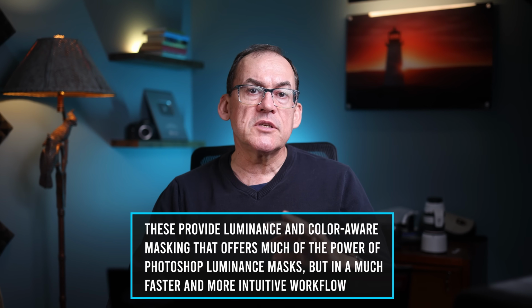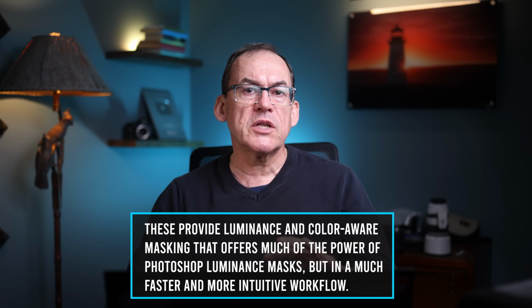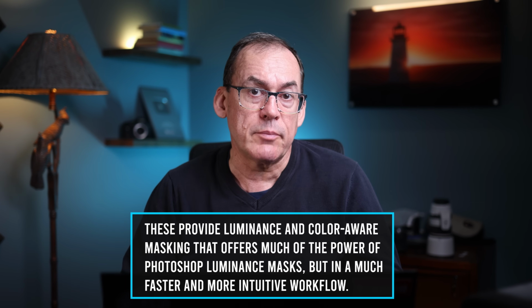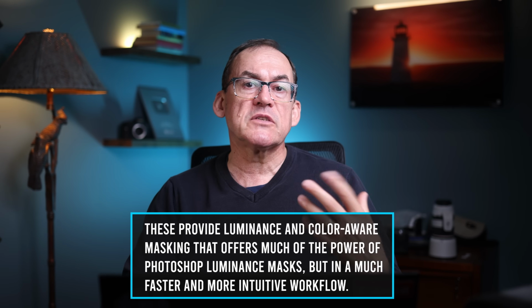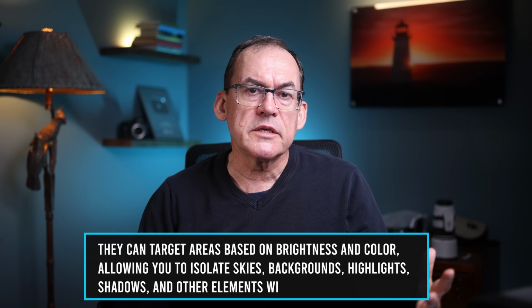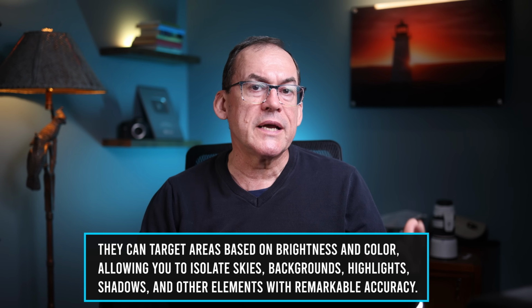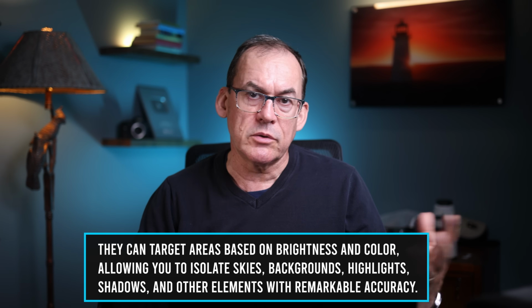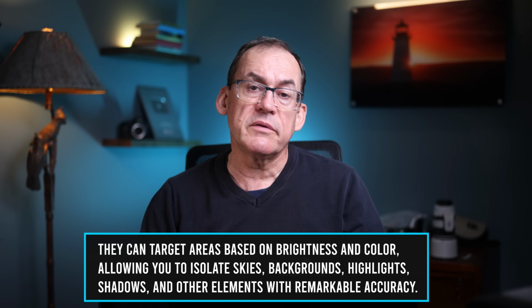These provide luminance and color-aware masking that offers much of the power of Photoshop, for example, like luminance masks, but in a much faster and more intuitive workflow. Now, if you've ever used luminance masks in Photoshop, PhotoLab's control lines and control points give you a similar level of precision. They can target areas based on brightness and color, allowing you to isolate skies, backgrounds, highlights, shadows, and other elements with quite a bit of accuracy.